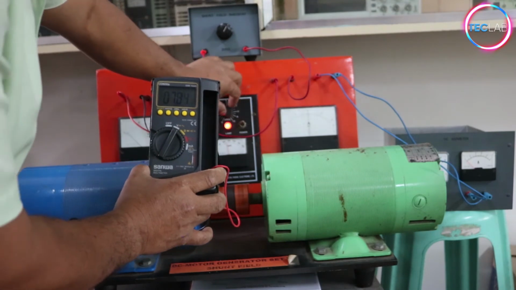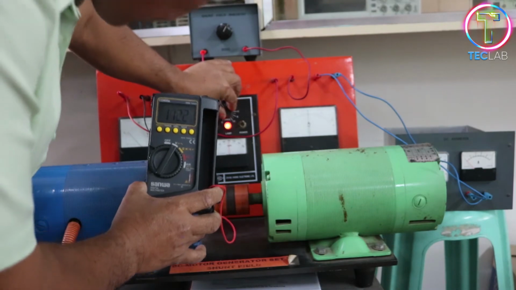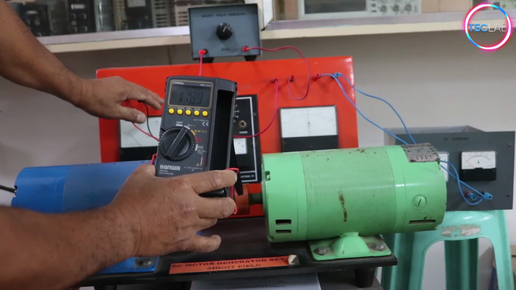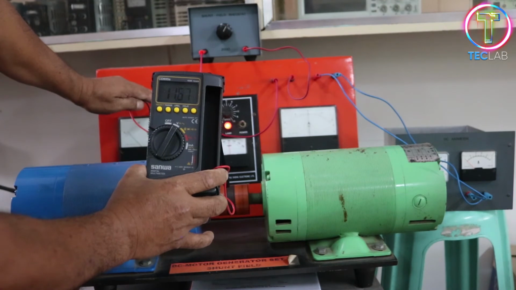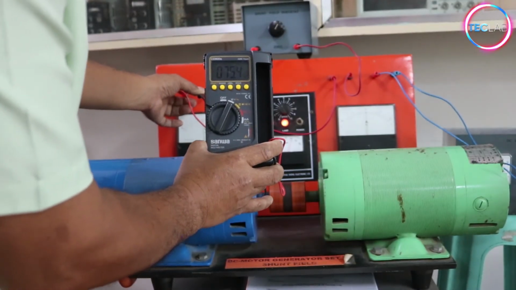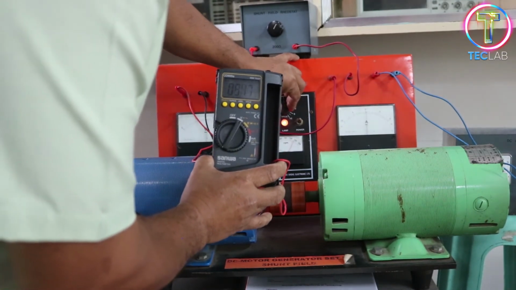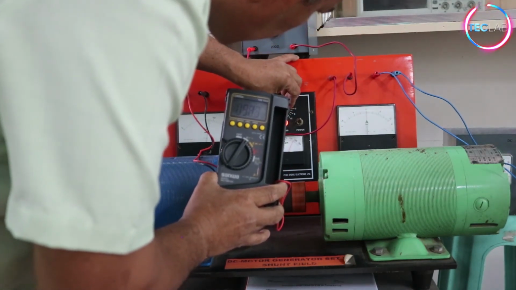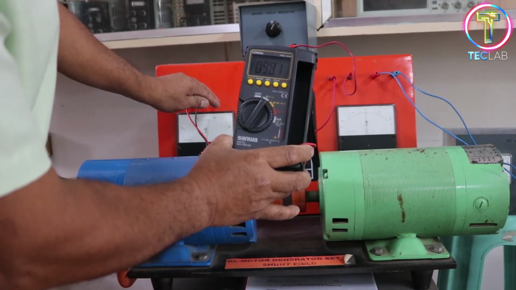The next is 900 RPM. The next is 1,350 RPM. And this is the voltage, 98 volts.